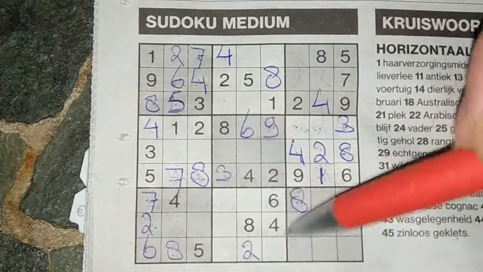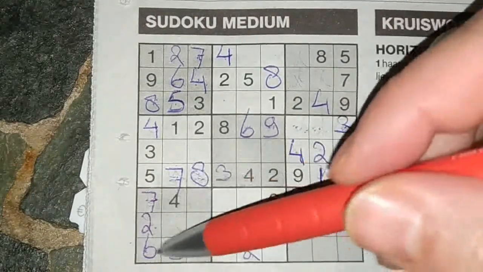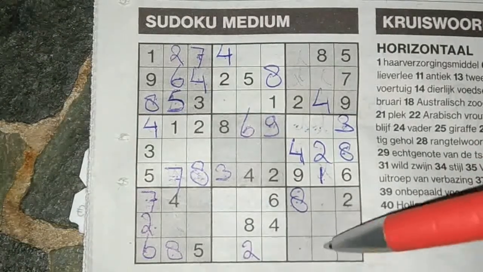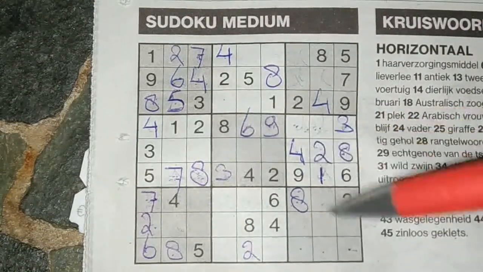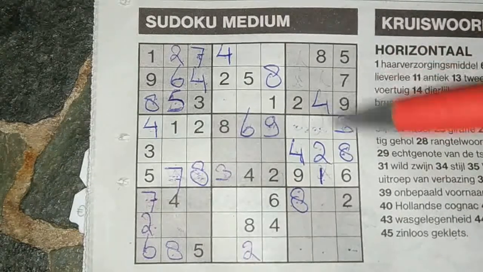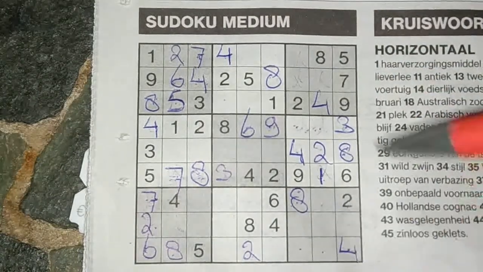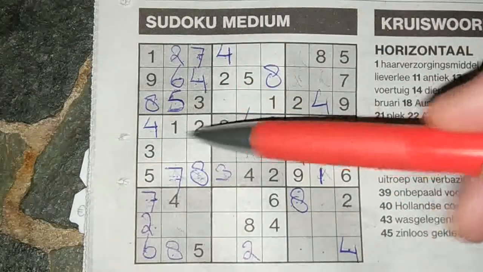4 in this row, 4 in the row below. So in the last row, the only 3 places for 4 are here, here, and there. But I see here 4. No 4 there. Here 4. No 4 there. Only place for the 4 should be here. All the 4s are used.